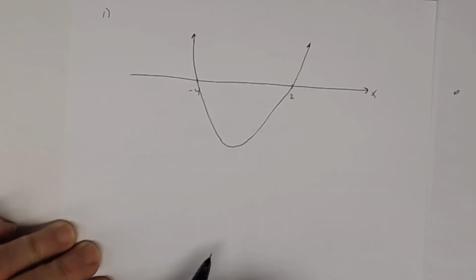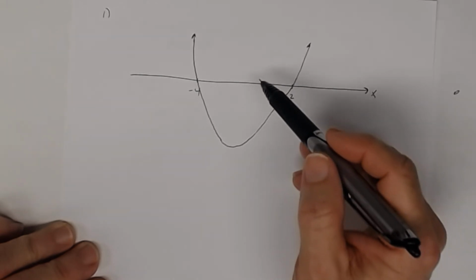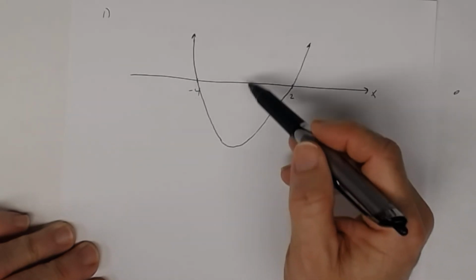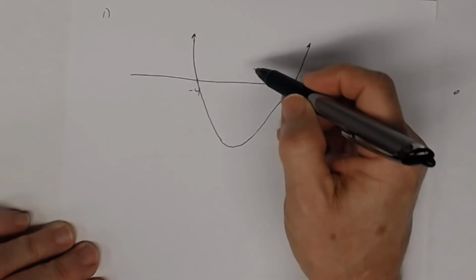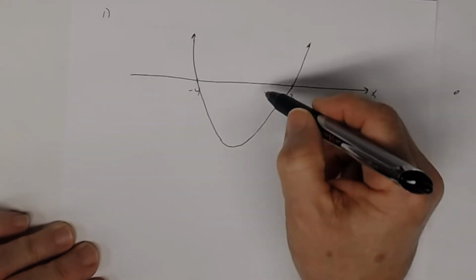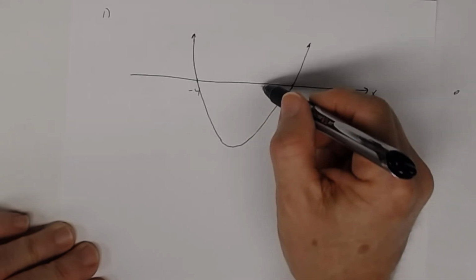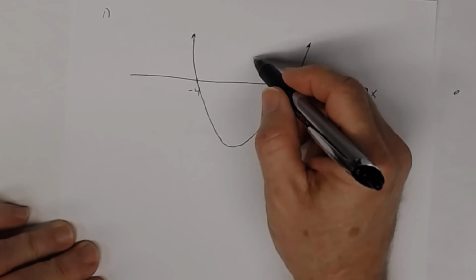Now here's the x-axis. The y-axis, remember, the y-axis goes through the origin. So let's say it is right here.